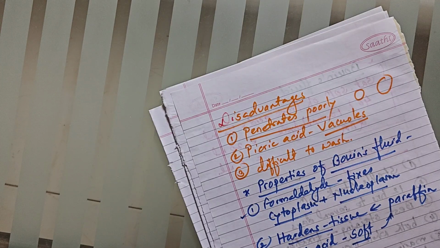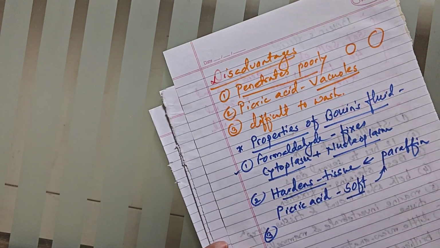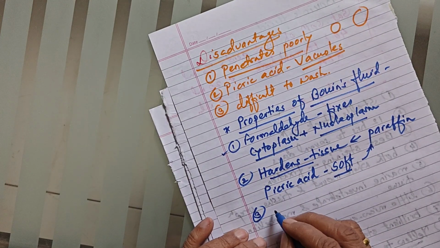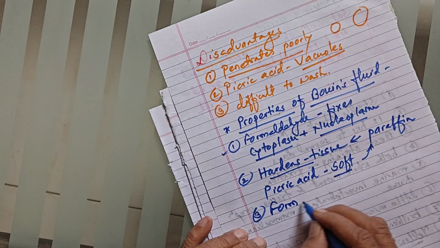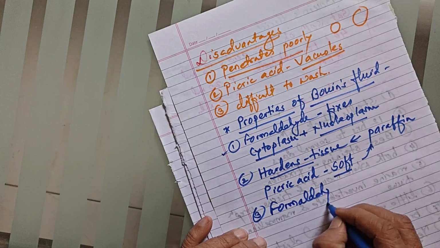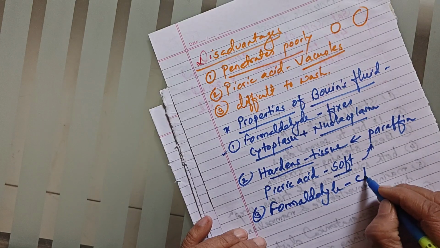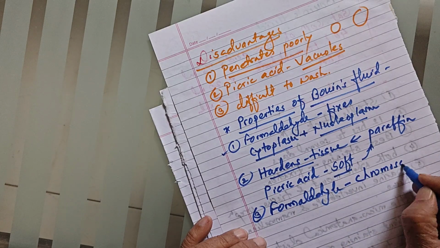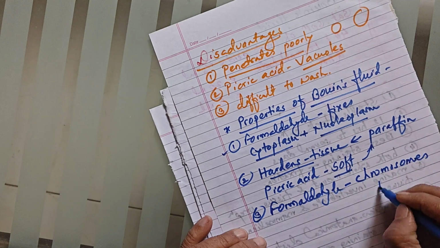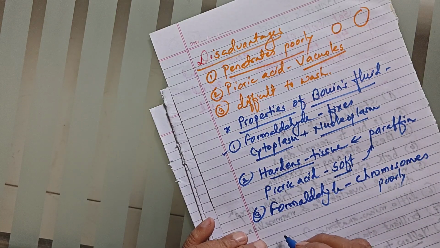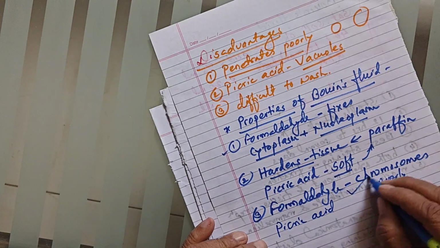The third property: in this Bouin's fluid, formaldehyde fixes chromosomes poorly. That is, it does not have the ability to fix the chromosome properly. But the picric acid fixes chromosomes very well.